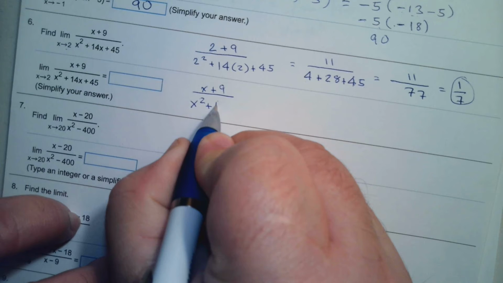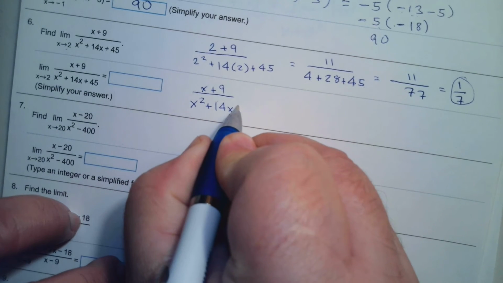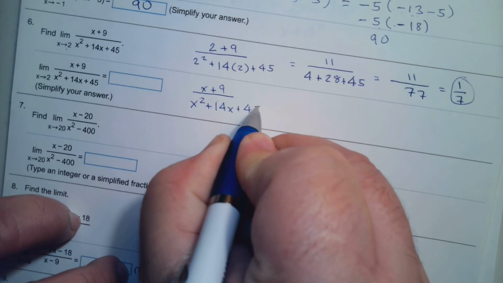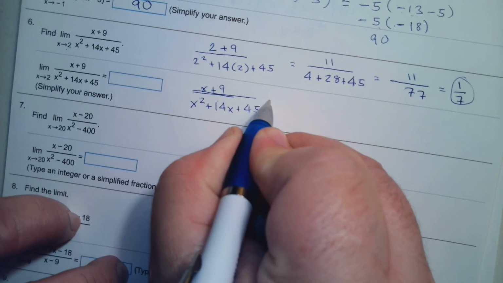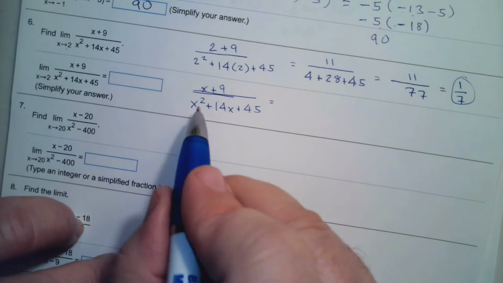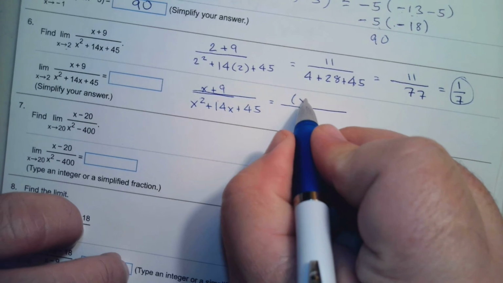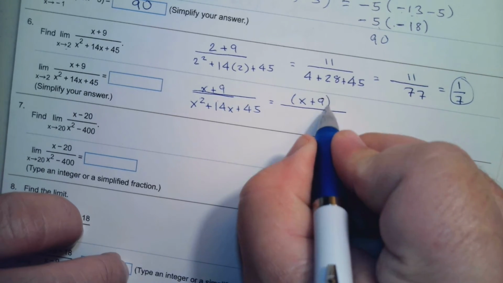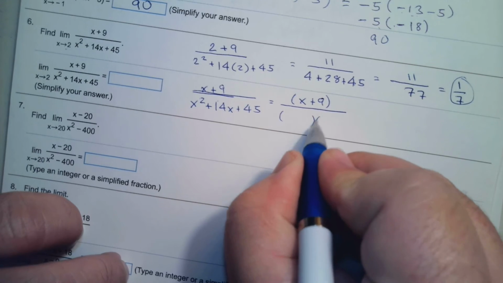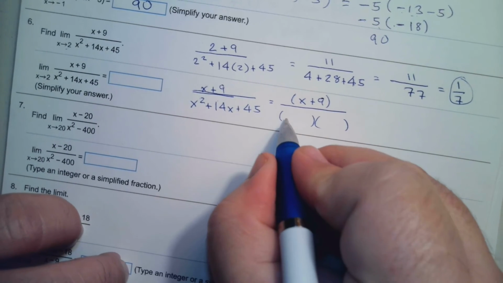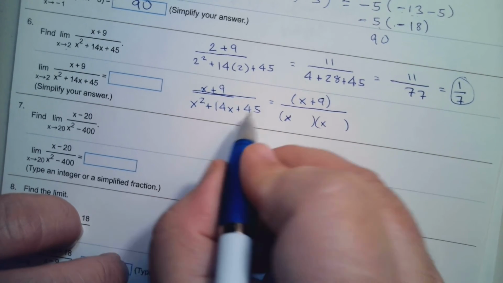So this is our original equation. Typically, whenever you have polynomials, it usually helps to see if we can factor them. So both have an x.